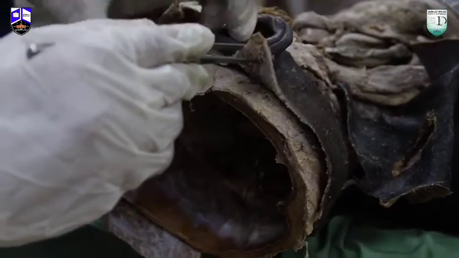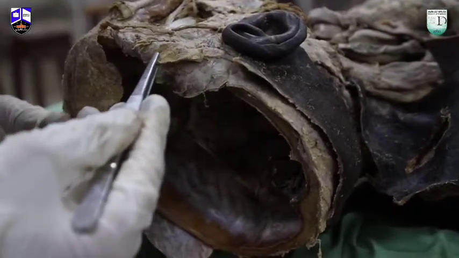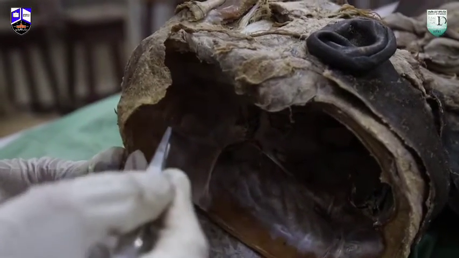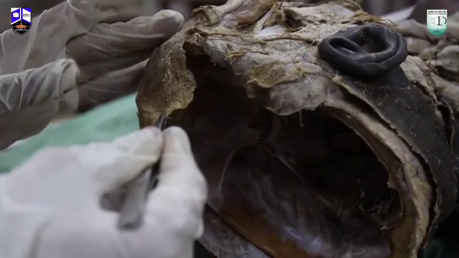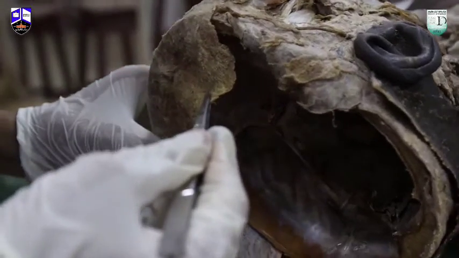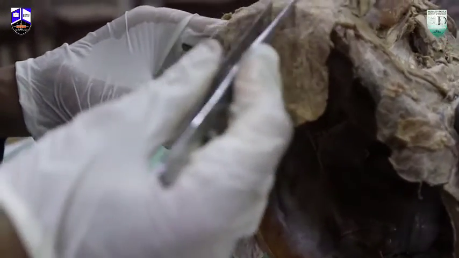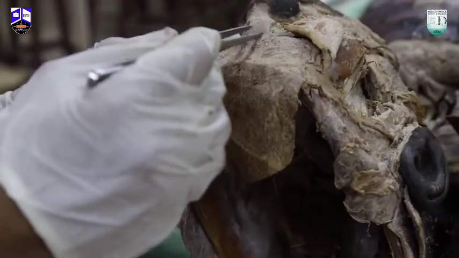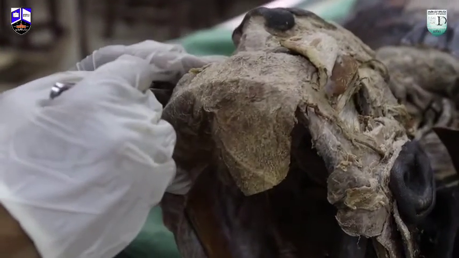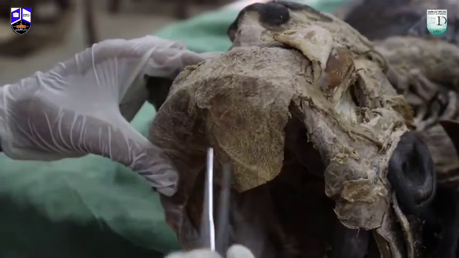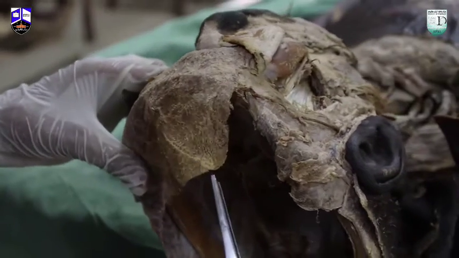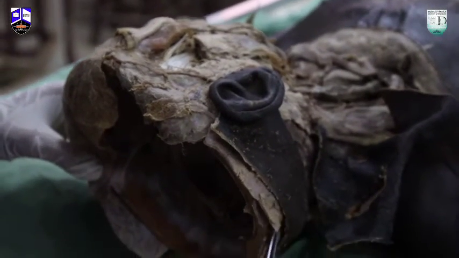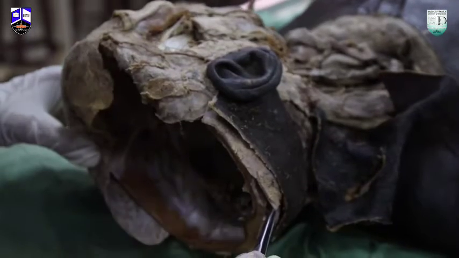The third layer, here is a part of it, is composed of the galea aponeurotica here in the midline, while anteriorly we have the frontal belly of occipitofrontalis, attached to the upper part of the orbicularis oculi muscle, extending backward to be inserted into the galea aponeurotica, while posteriorly here we have the occipital belly of occipitofrontalis muscle.